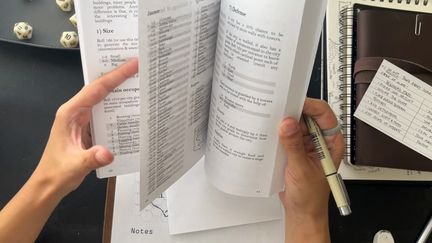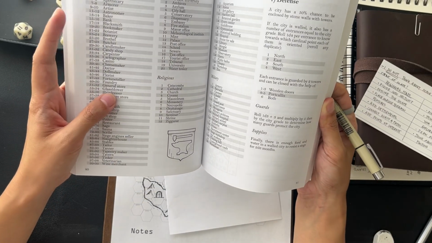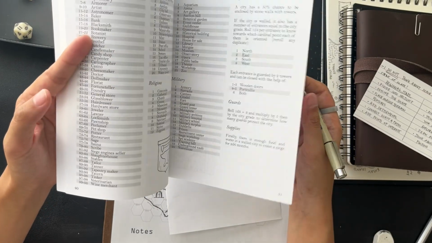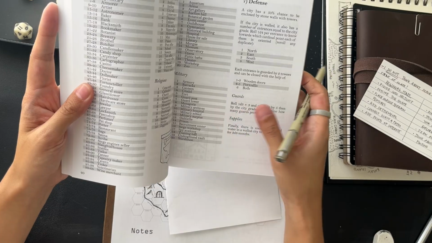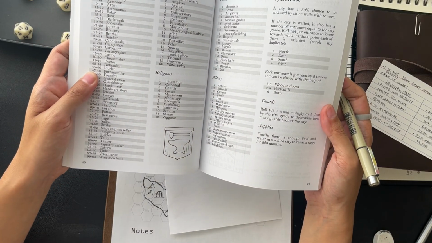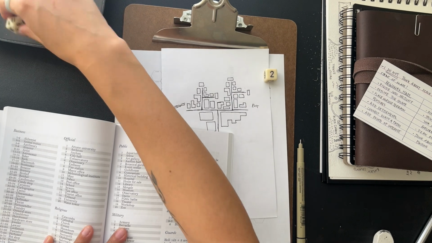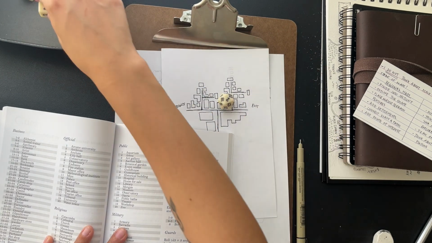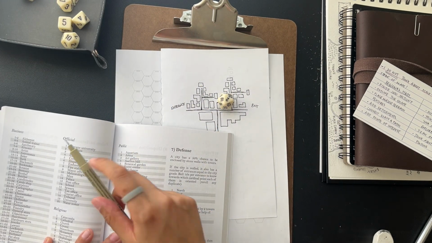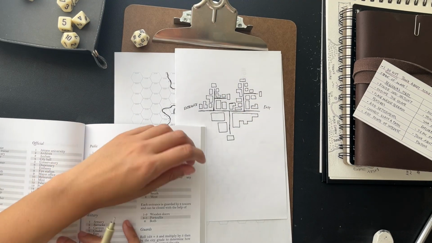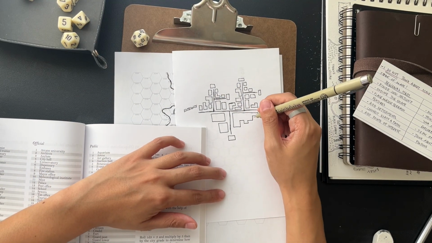Maybe it could be, oh, maybe a factory even, or it could be military. I like official. So let's see. Under official, what would this be? So we'll roll a d20. So we got 2, archives. Okay, so I'm thinking archives could be this big building.